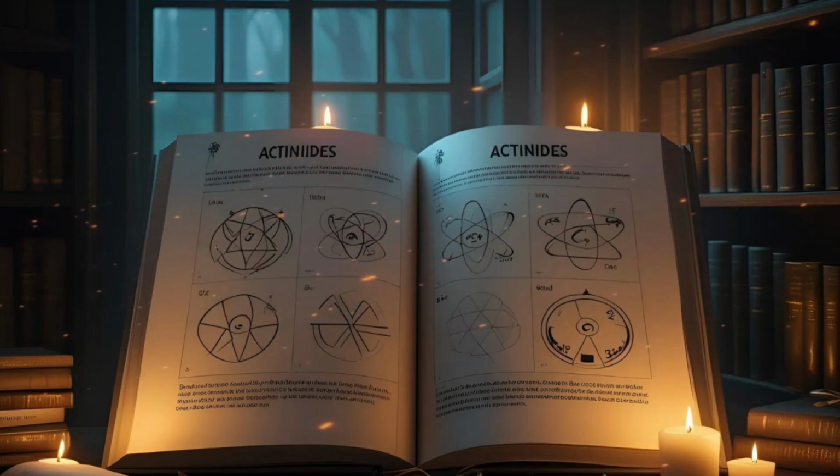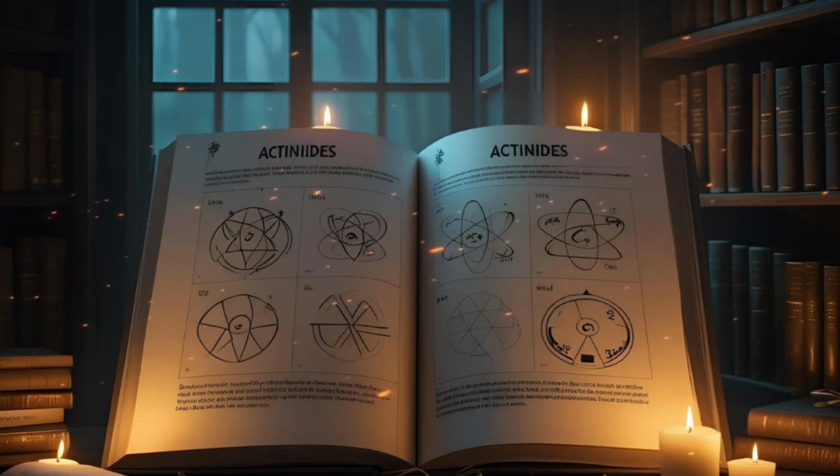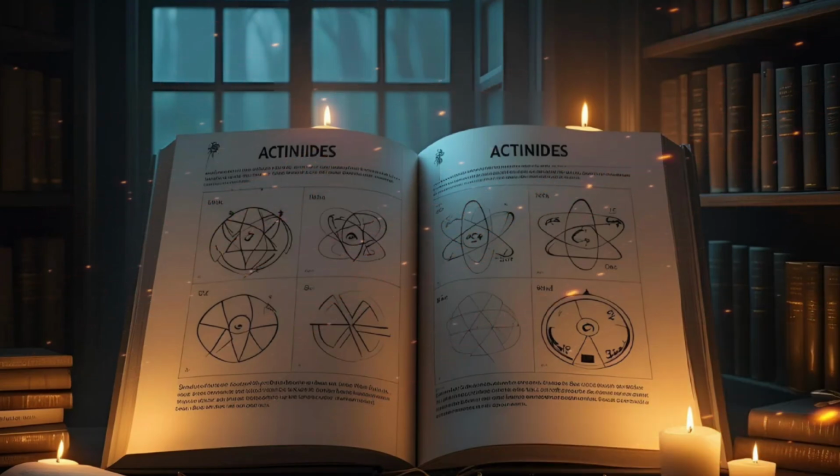The lanthanides quietly support the foundations of modern life. Though rarely mentioned in everyday conversation, they are essential to the devices and technologies that define our era. Their brightness is not only literal, but symbolic of the depth and complexity hidden within the periodic table's lower rows.